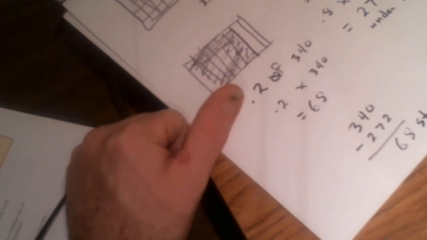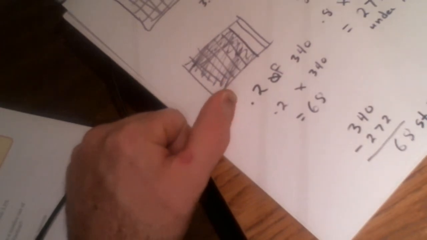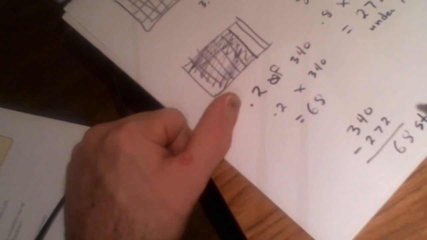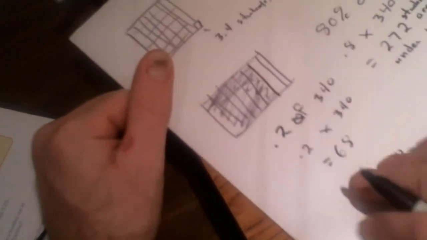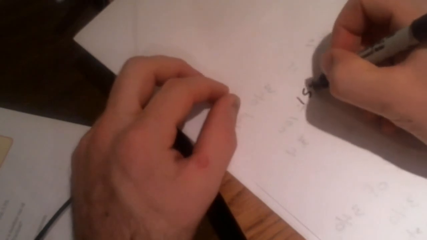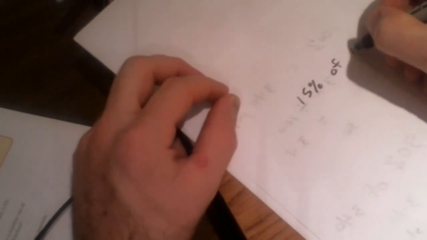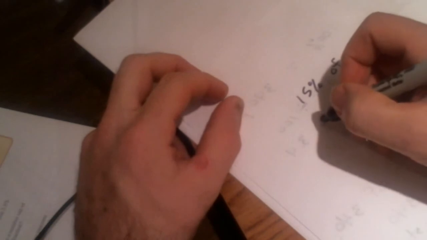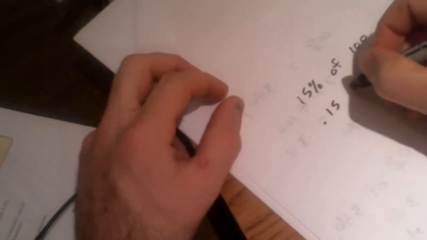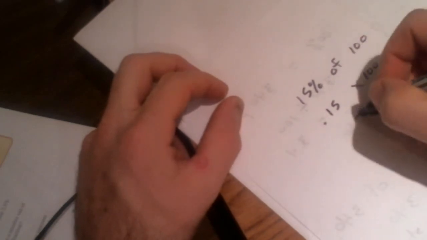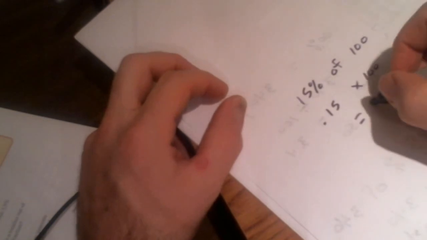On question number 4, it talks about 15% of $100. So for question number 4, you would do 15% of $100. Again, you could rewrite that as 0.15 times 100, and you will find out that that equals $15.